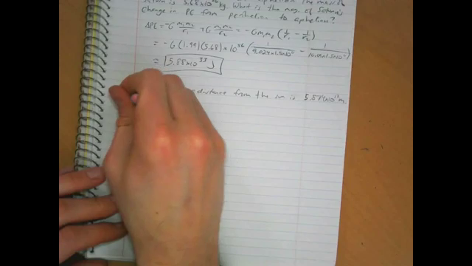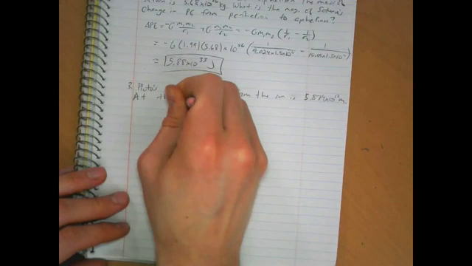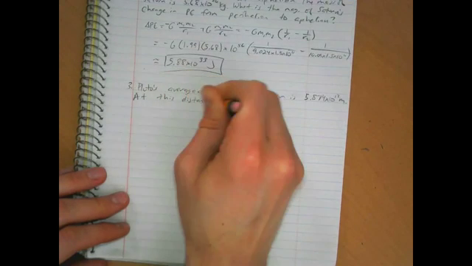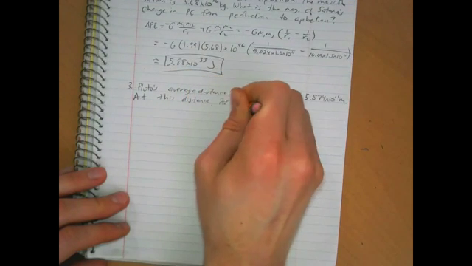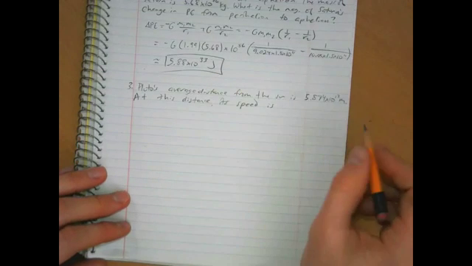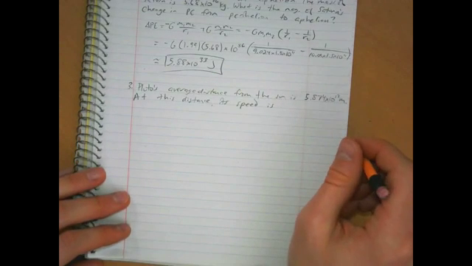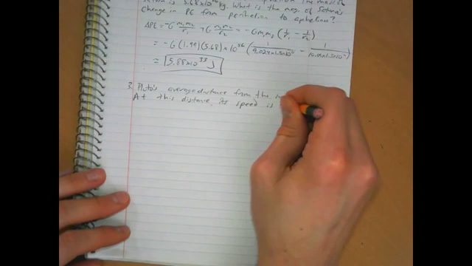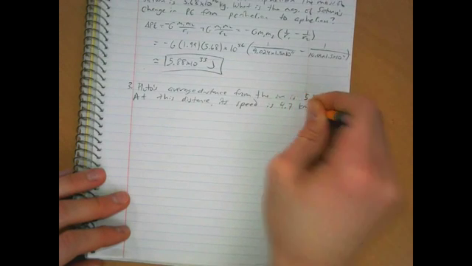At this distance, its speed is 4.7 kilometers per second.